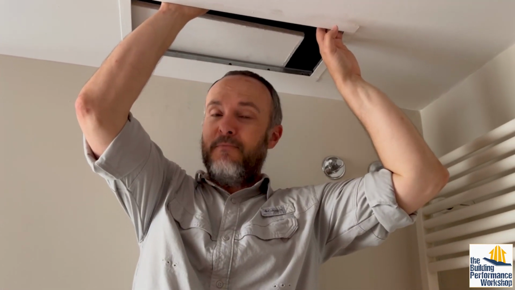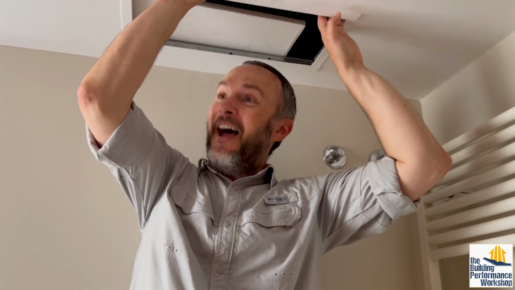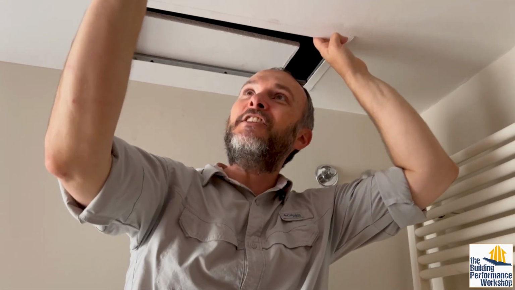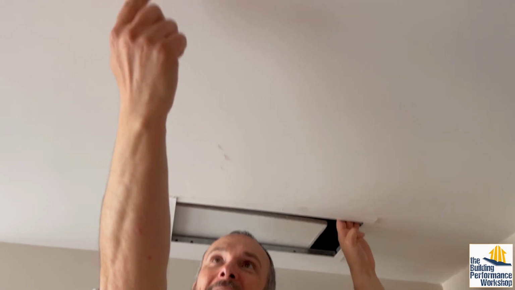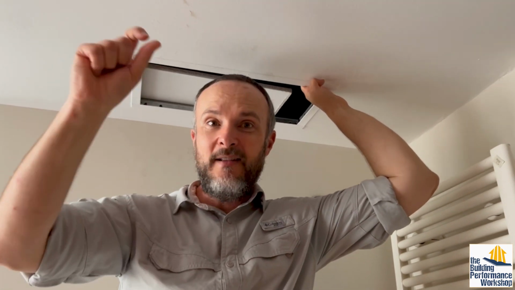Number two, because the filter here is only a MERV 3, it's not filtering out a lot of dust. A lot of dust is getting through it. And what that means is that inside of this unit, which is this long, it's meeting up with this cold, wet coil, which is going to collect that dust, trap it, and then it's going to stay wet and muddy for molds to grow on.